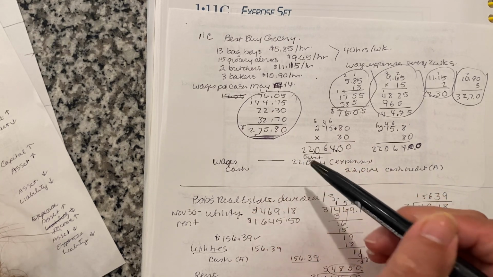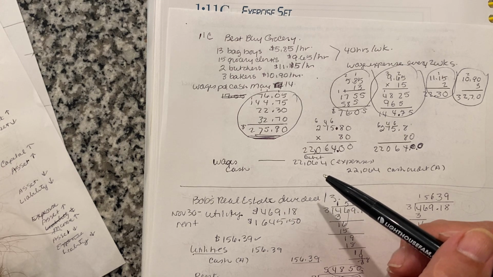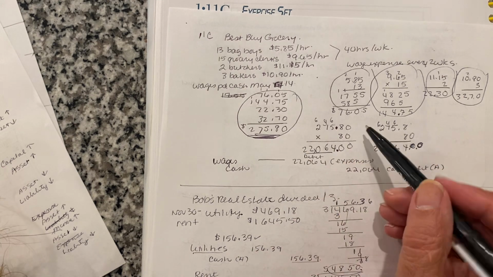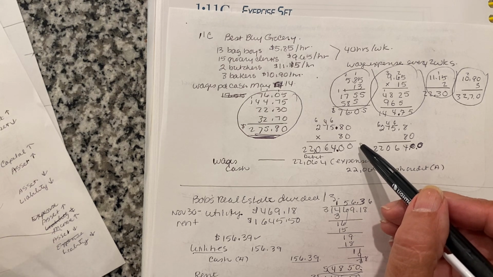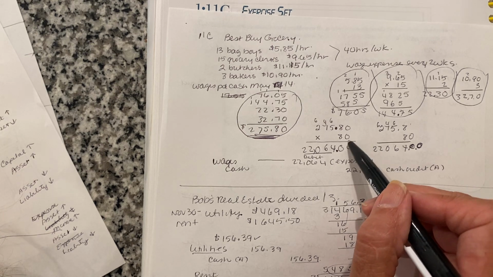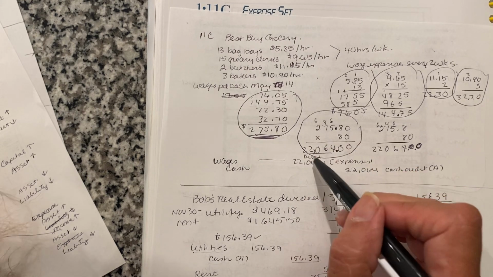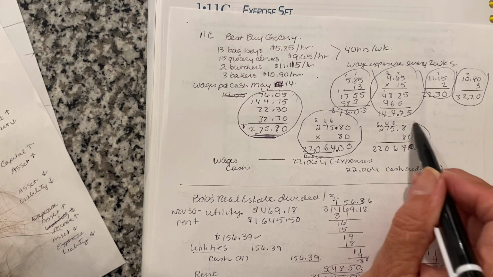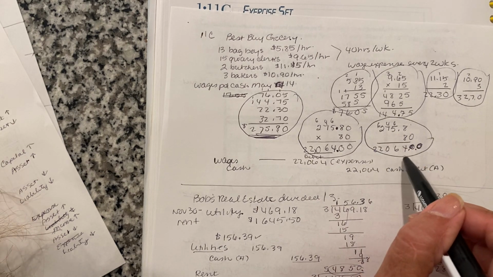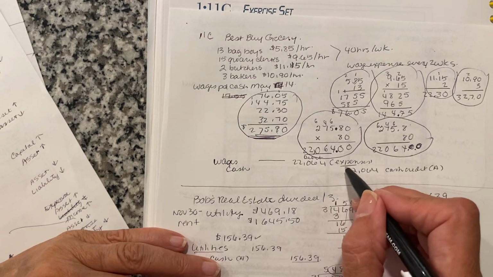But that's how much money for an hour. Now they work 80 hours for 2 weeks, because you're talking about a 2-week period. So I had to times this by 80. And so I got $22,064. So whether I did it this way or this way, $22,064. So there's $22,064 in expenses.